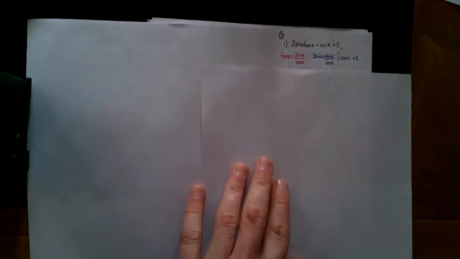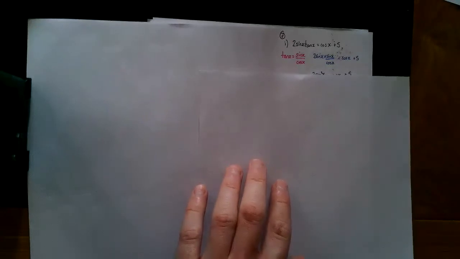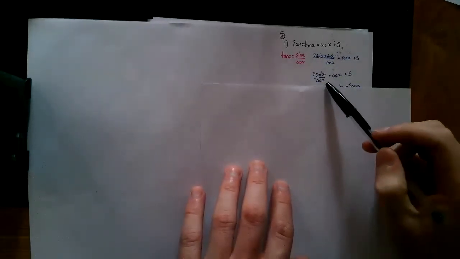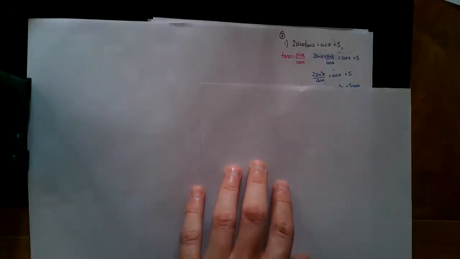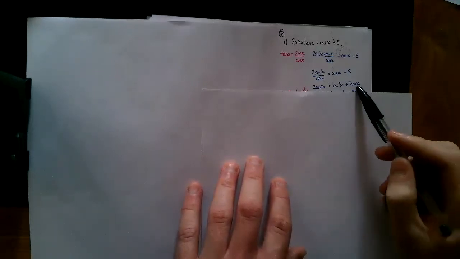7. This will look really easy once you've done some more trig with cos, sec, and cot. These will be nice. So I'll show that question. So first thing to spot, it's tan. Tan is sine over cos. So sub it in. So sine x times sine x over cos x gives us 2 sine x squared over cos x. Times it by the cos x. So you get 2 sine squared x equals cos squared x plus 5 cos x.